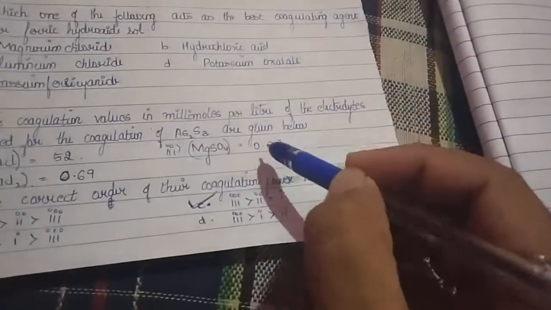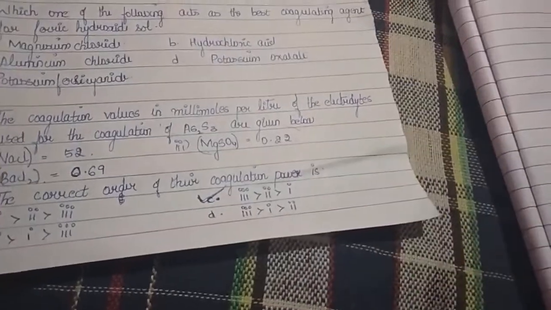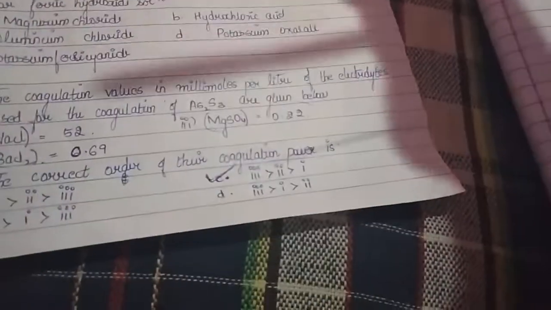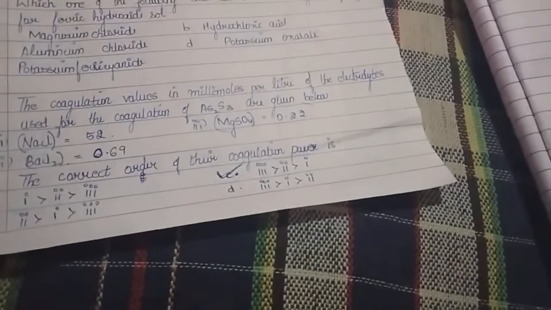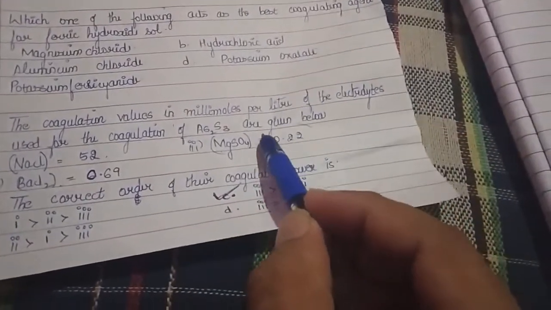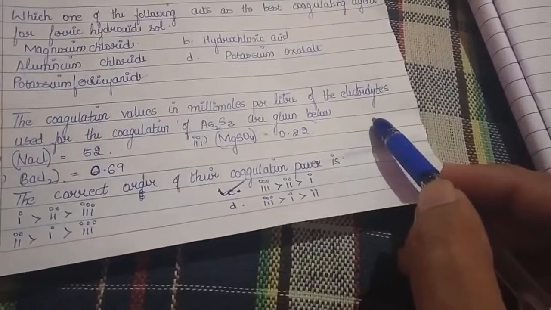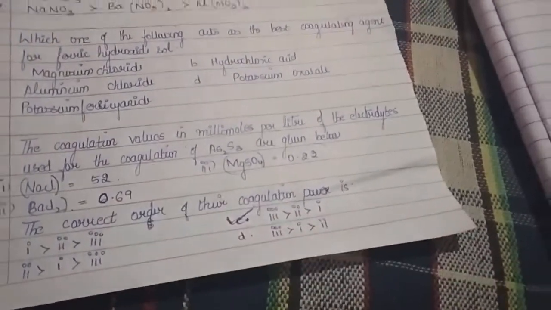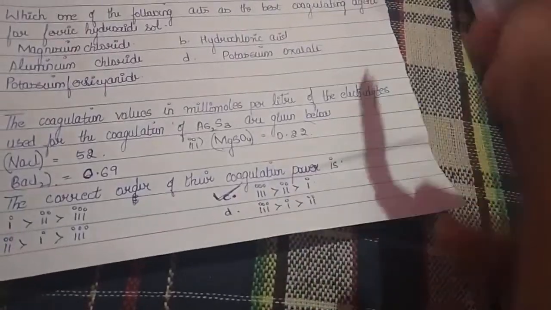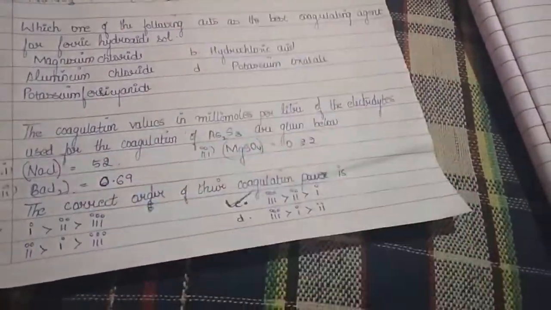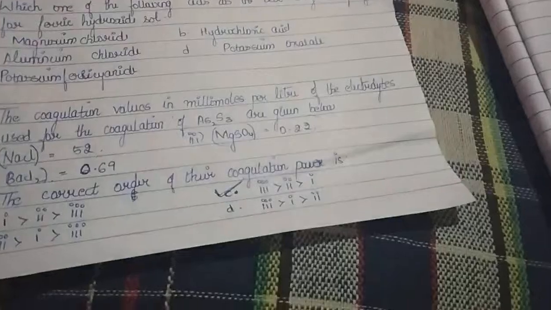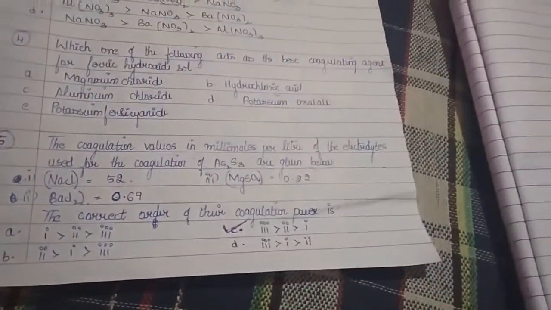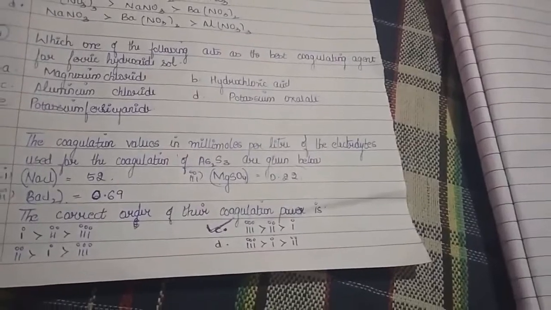So the precipitation rate is higher, and what directly measures that precipitation rate? The coagulation power. So as the value decreases, the coagulation power, or the precipitation rate, increases. So the lower the value, the precipitation power is growing at a faster rate. So that is the reason your coagulative value is inversely proportional to your coagulative power.